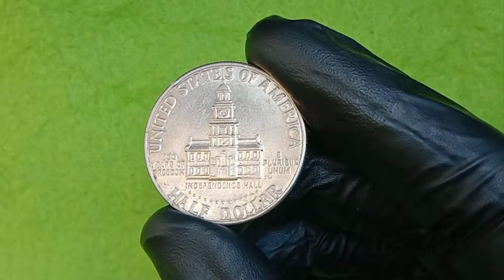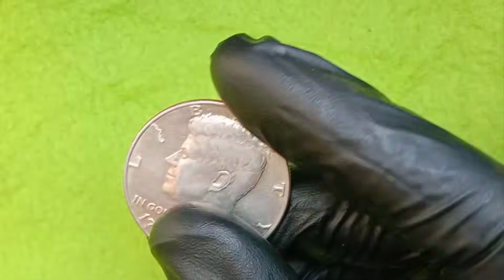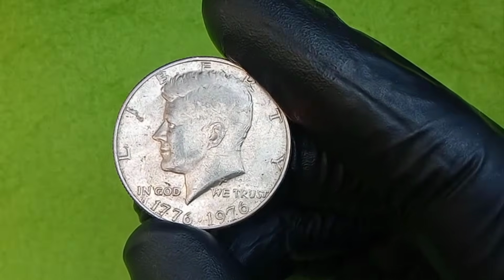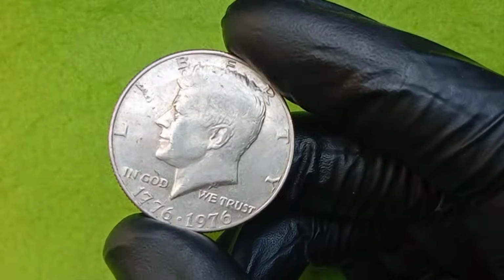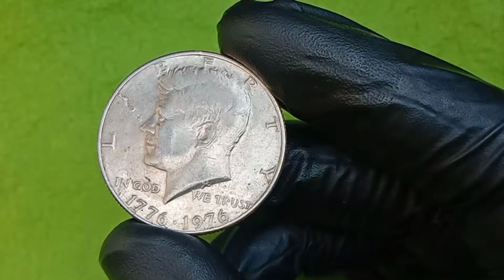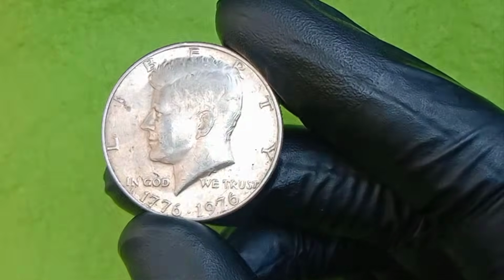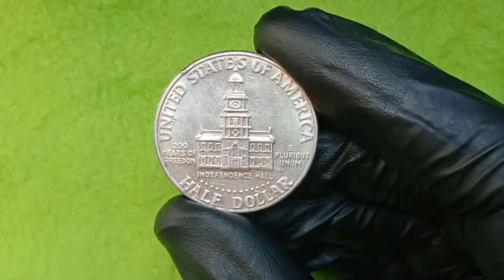From an artistic perspective, the design of Independence Hall on the reverse represents an excellent balance between realism and symbolism. Huntington captured the building's likeness with great accuracy, ensuring that those familiar with the landmark would immediately recognize it. At the same time, the inclusion of inscriptions like "200 Years of Freedom" elevated the image from mere architecture to a national emblem.